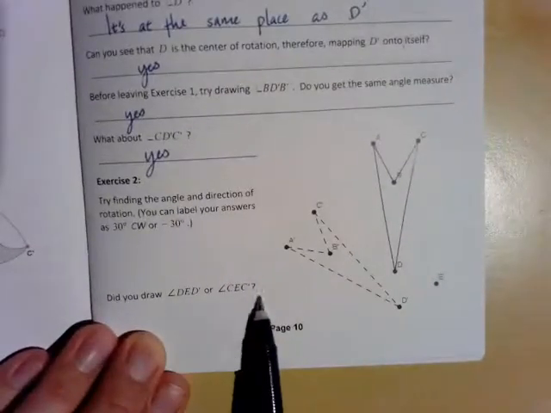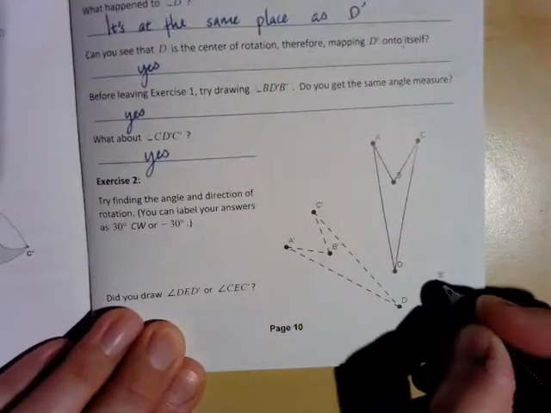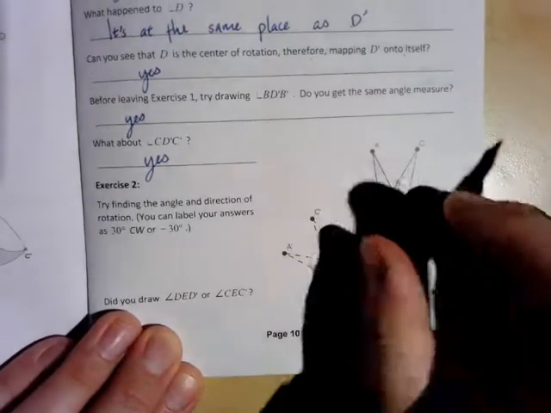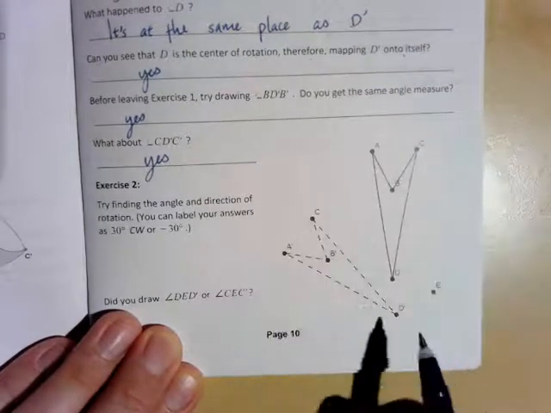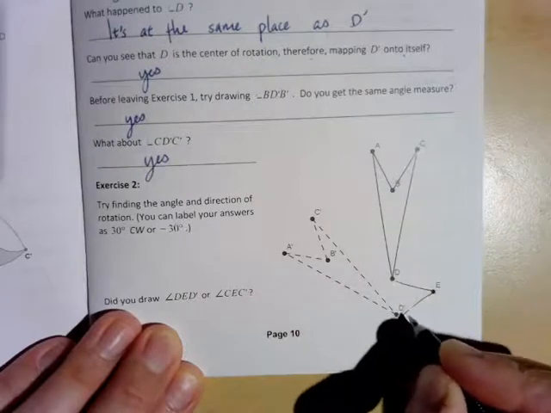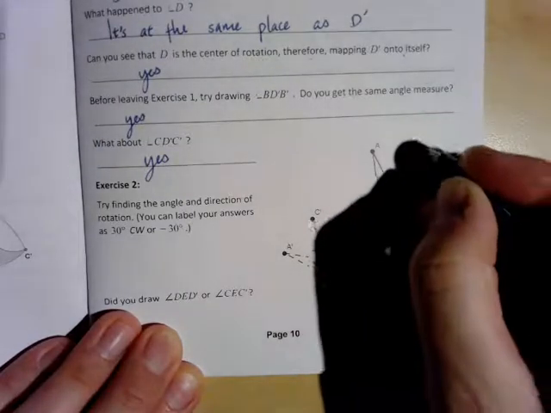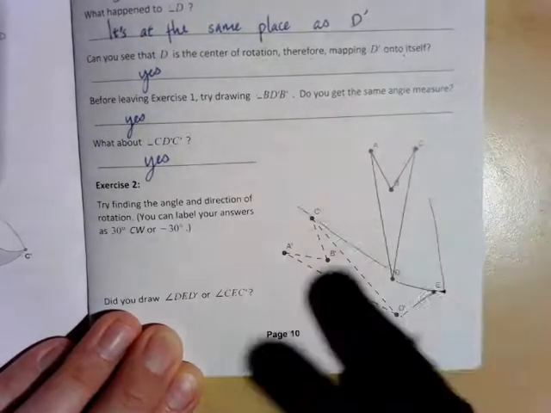In exercise 2, they actually apply that in the sense that you say if E is the center of rotation and I'm rotating this from here to here, I could either measure D E D prime or C E C prime, and I would still get the same angle.